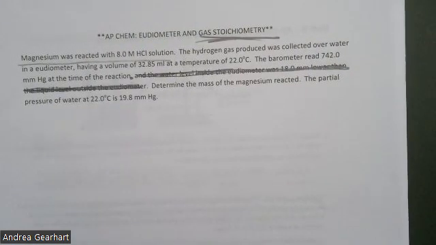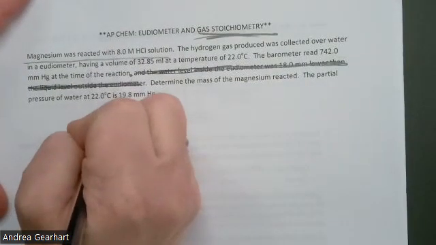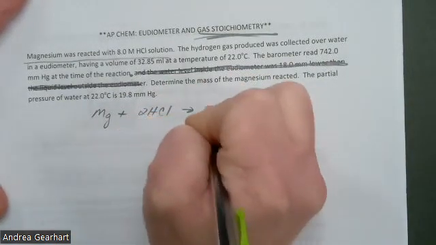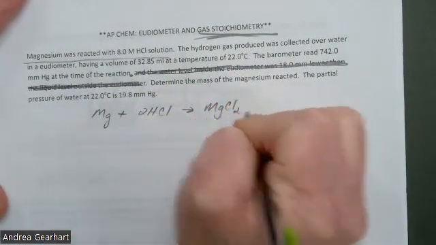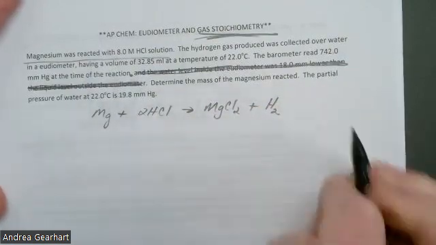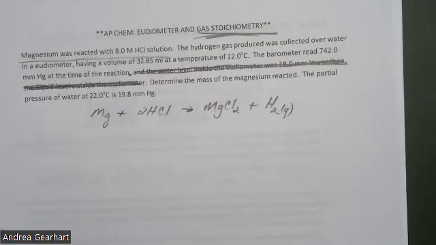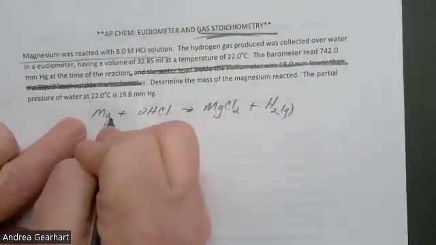Mg plus HCl yields MgCl2 plus H2. Absolutely fantastic. Note that phase symbols are not required. I like to place them because it helps you make sense of the givens.